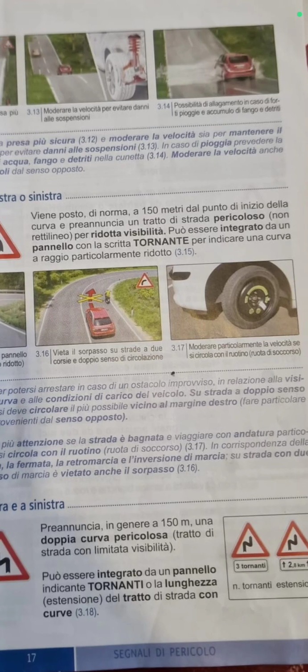Per ridotta visibilità, with reduced visibility. Può essere integrato da un pannello, so this signal can be integrated with a panel con la scritta tornante, per indicare una curva a raggio particolarmente ridotto.